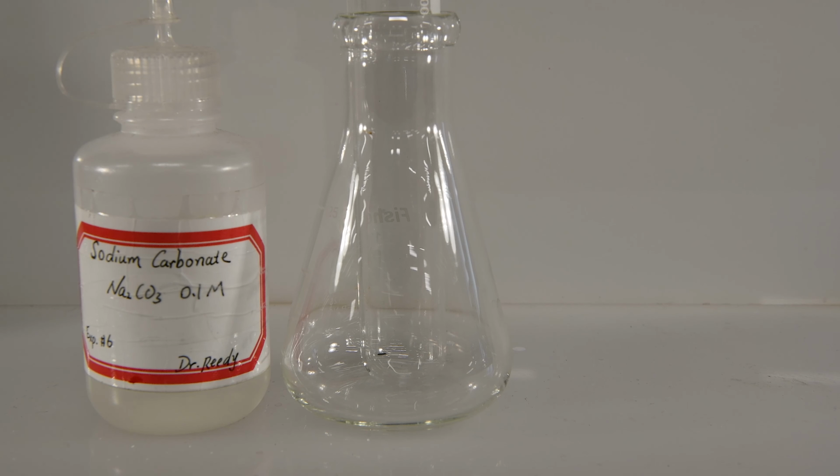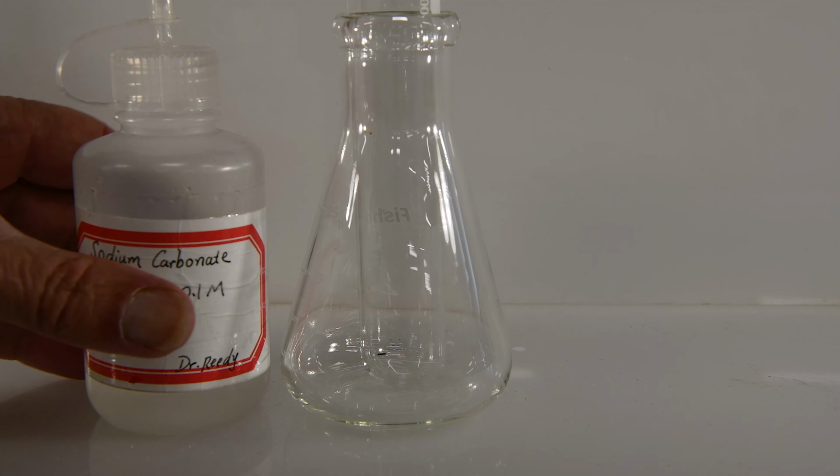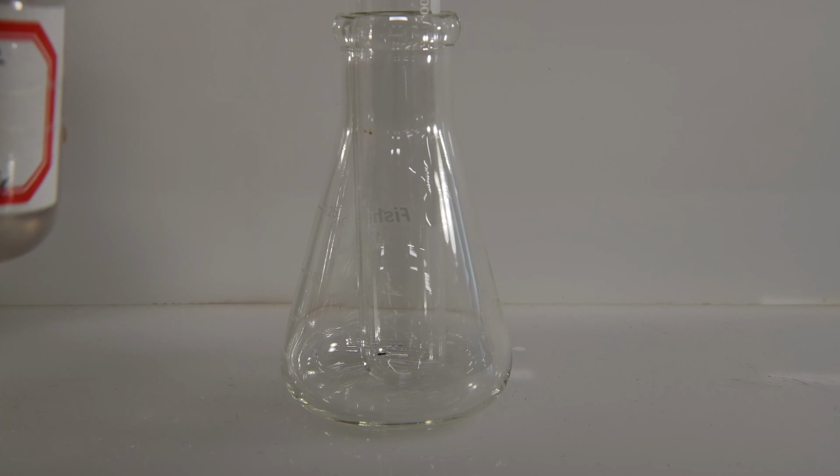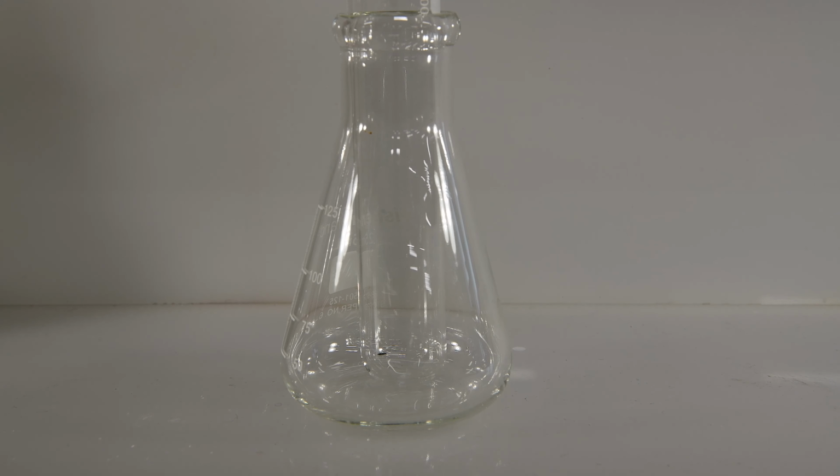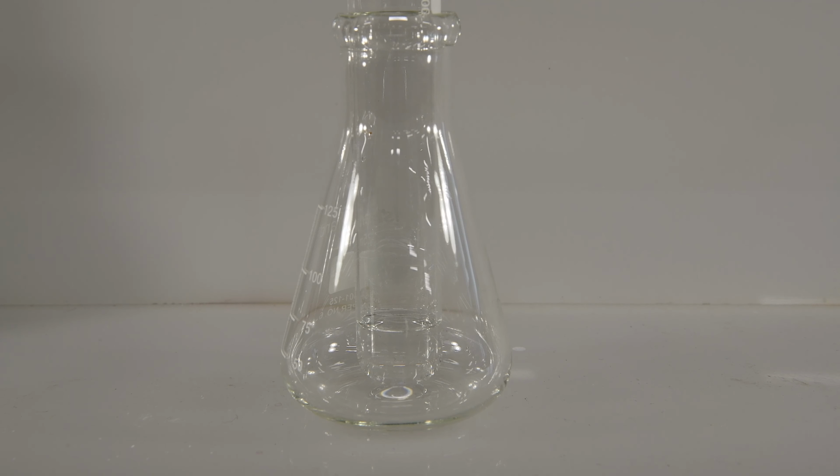Next, let's look at the reaction between sodium carbonate and calcium chloride. So again, we'll add some of the sodium carbonate to our test tube. And now we'll add some of the calcium chloride. Oh, and like the magnesium, we got a significant amount of bubbling there. So clearly a reaction again this time.